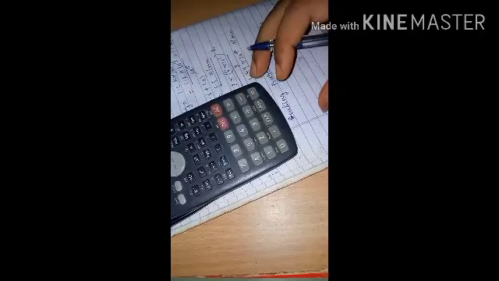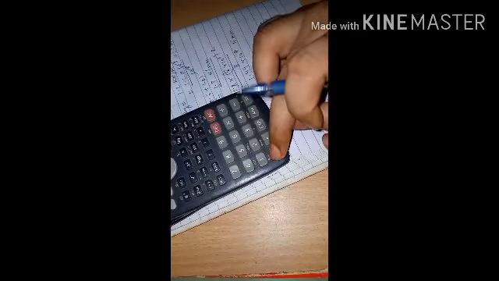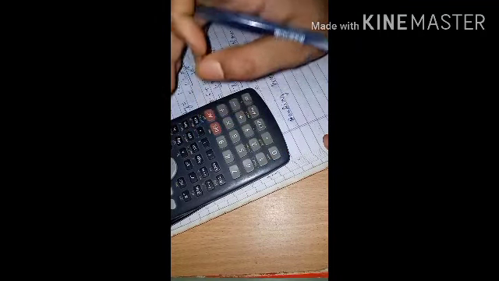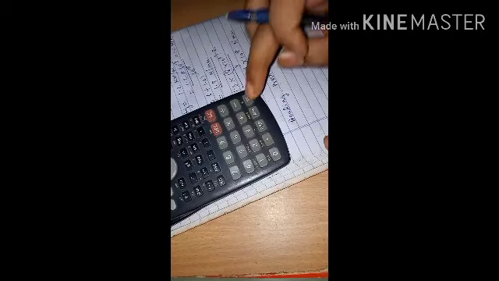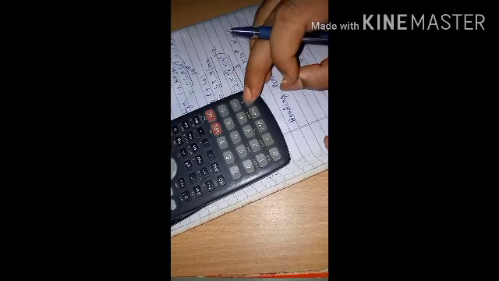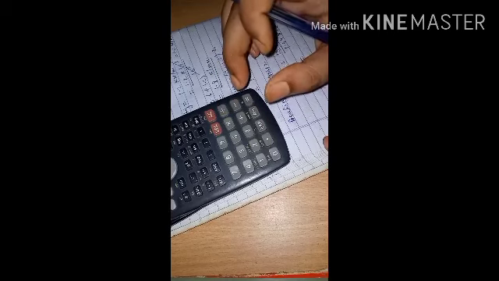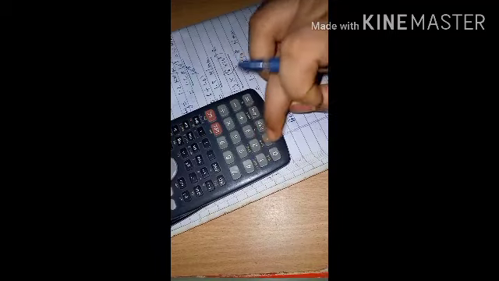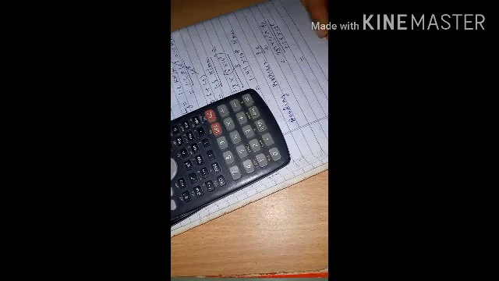So once again we are going to use calculator to obtain this value. So 250 into 10 to the power 3 into 40 divided by 1.04 into 10 to the power 6.